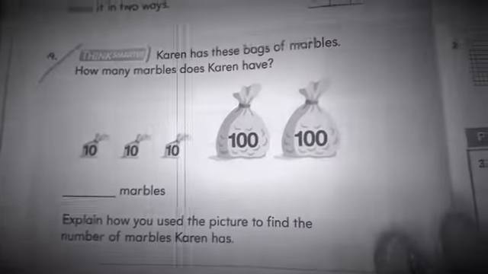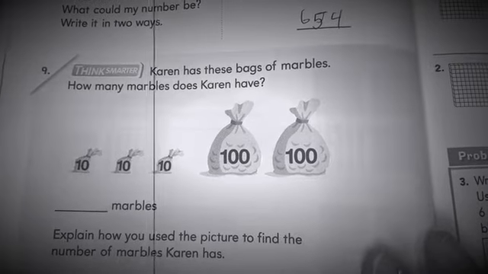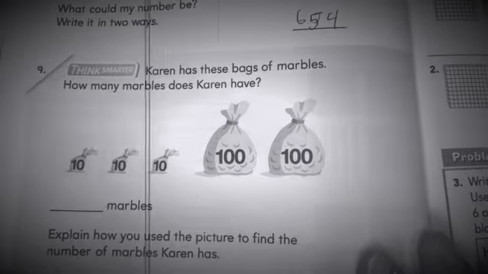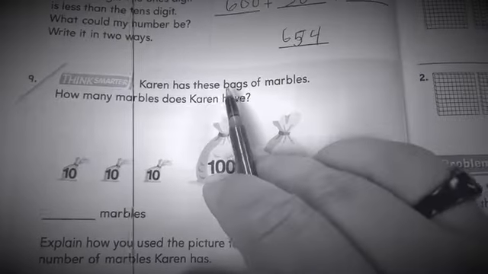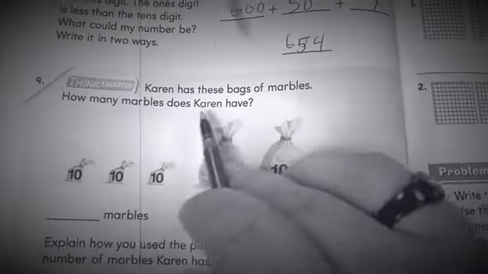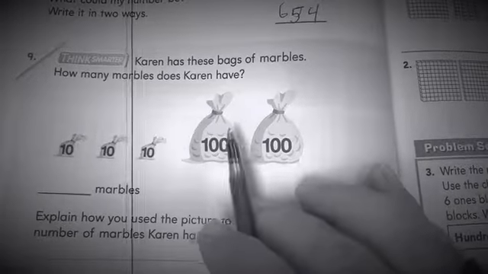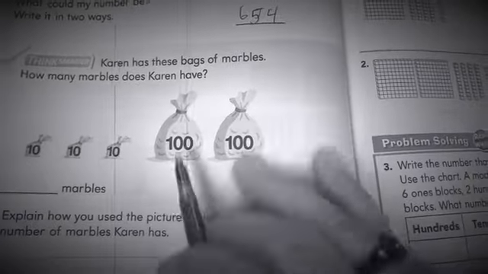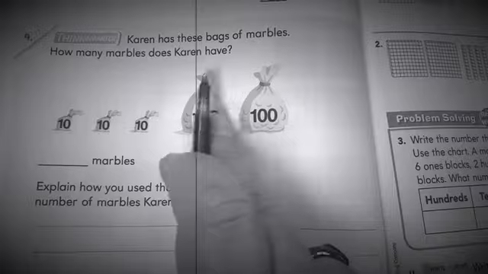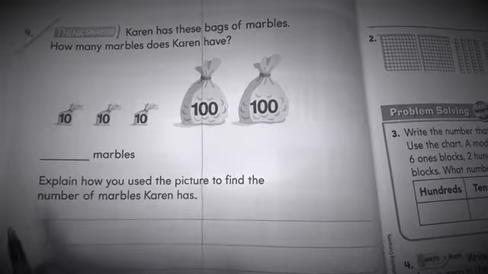Okay, come down here. Karen has 3 bags of marbles. How many marbles? Oh, I'm sorry, let me read that again. Karen has these bags of marbles. How many marbles does Karen have? Well, she has 2 in the hundreds, 3 in the tens. I don't see any individual ones. So, basically, you got your pictures. Tell me how many marbles, and explain how you use the pictures to find the number of marbles Karen has. What are you going to do with these, with that information they've given you?